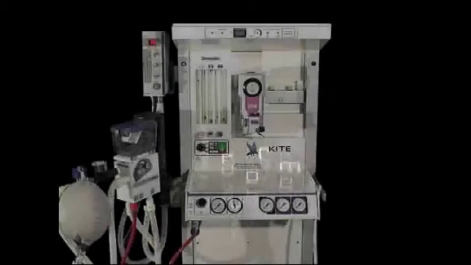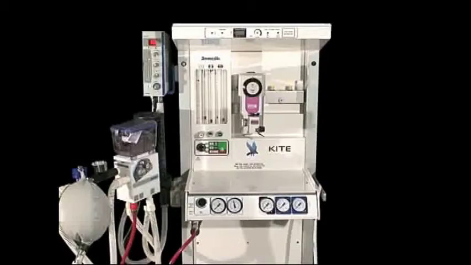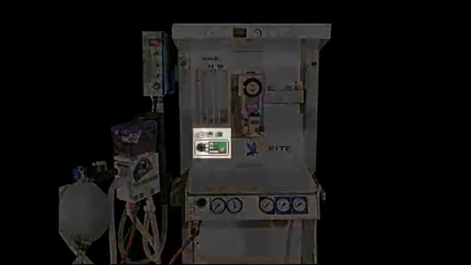Control elements. The basic components are the volume control console, the vaporizer, the manometer console, the oxygen monitor, the ventilator control, and the patient circuit with carbon dioxide absorber.